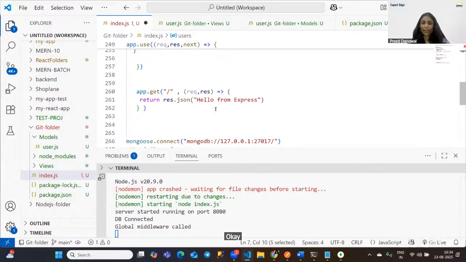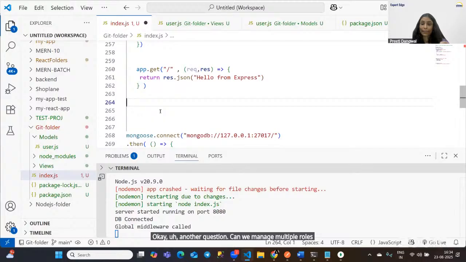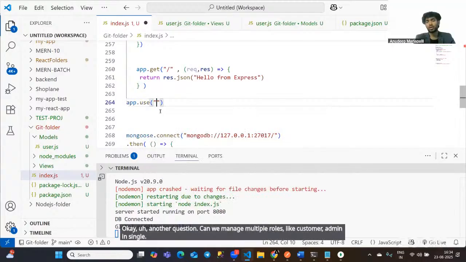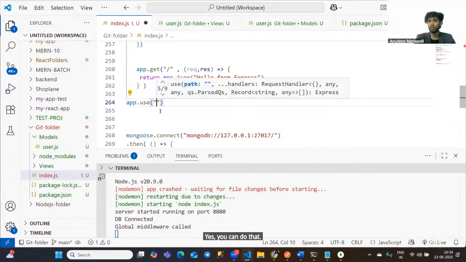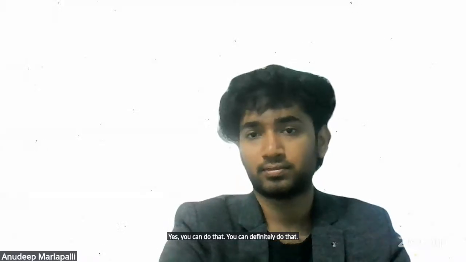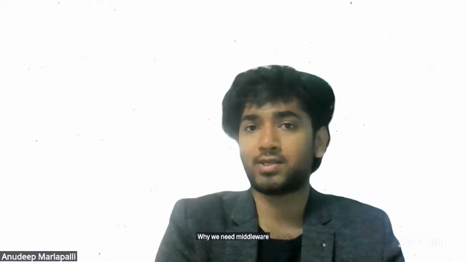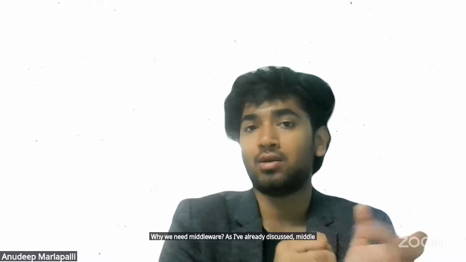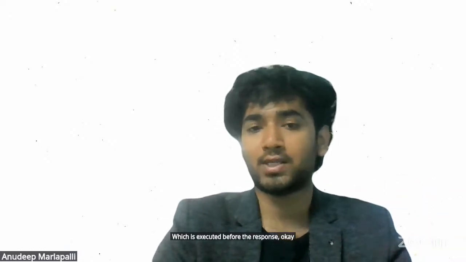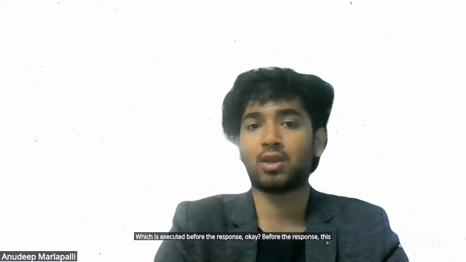Okay, another question. Can we manage multiple roles like customer and admin in single? Yes, you can do that. You can definitely do that. Okay. Why we need middleware? As I've already discussed, middleware is something which is executed before the response. Okay, before the response, this middleware is executed.